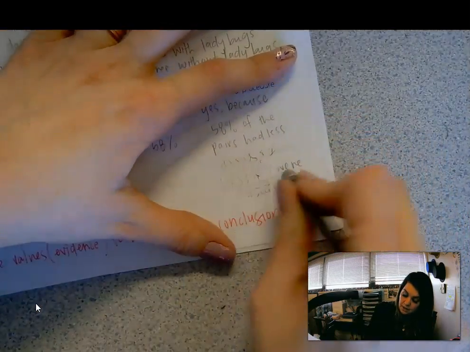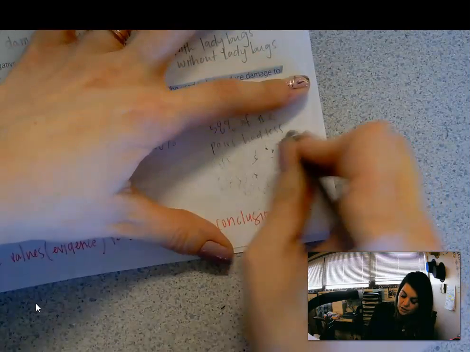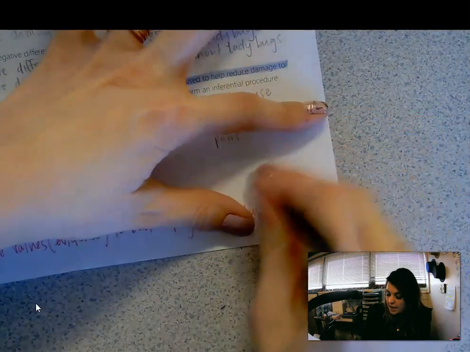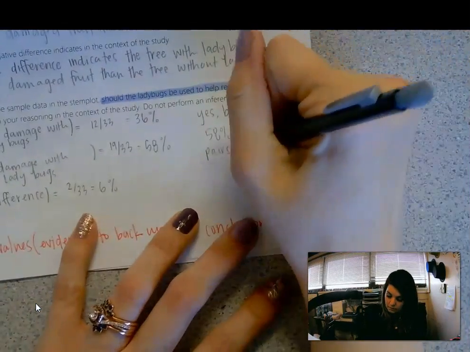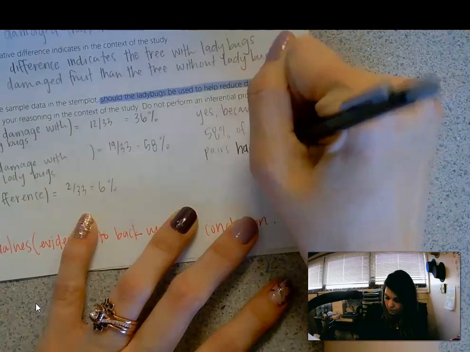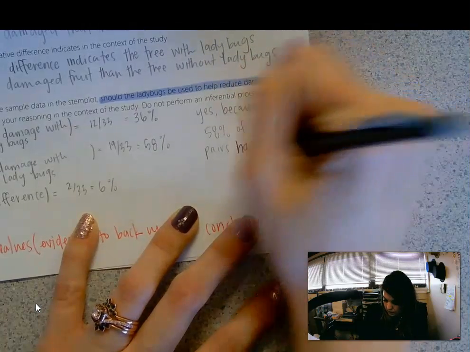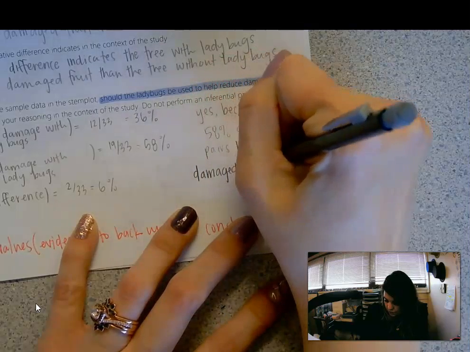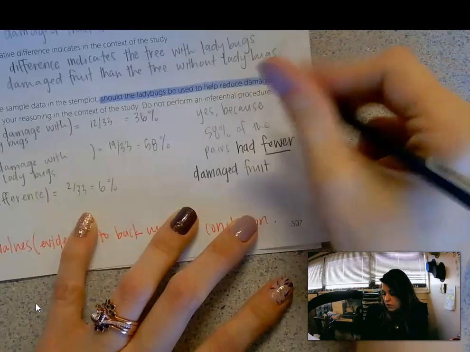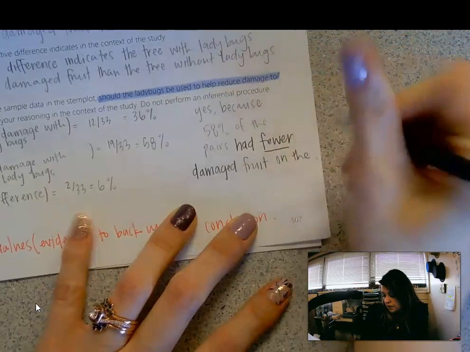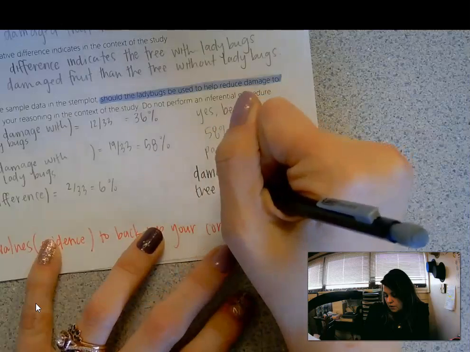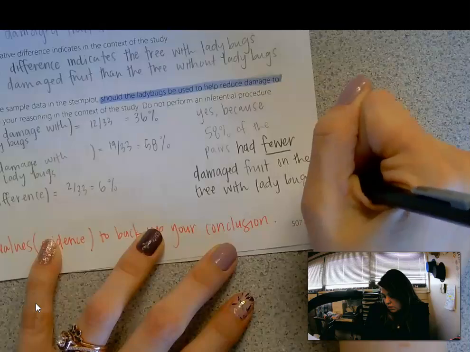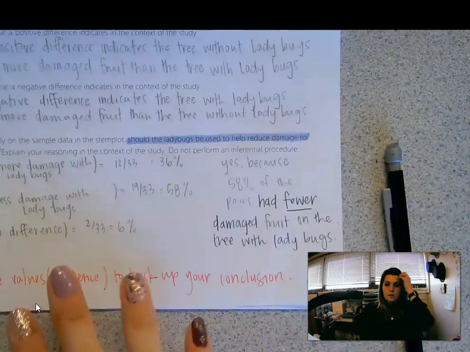Yes, because 58% of the pears had fewer damaged fruit on the tree with ladybugs.